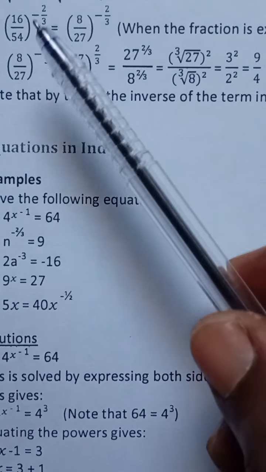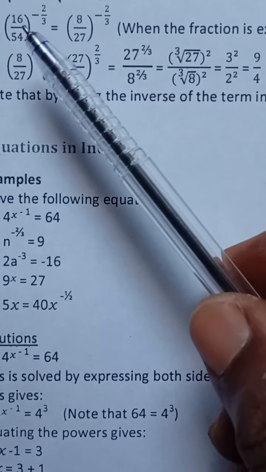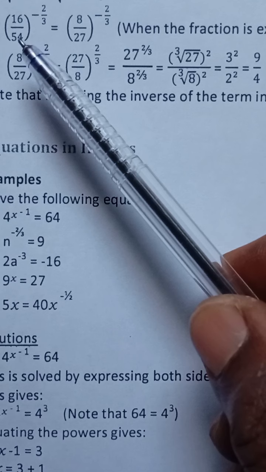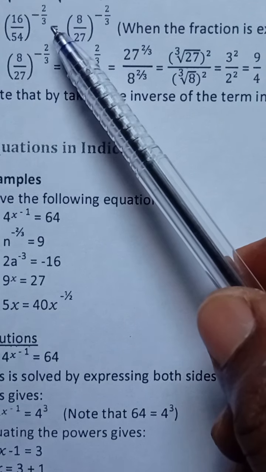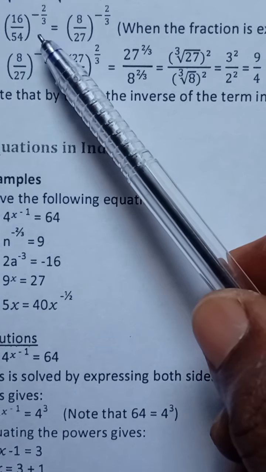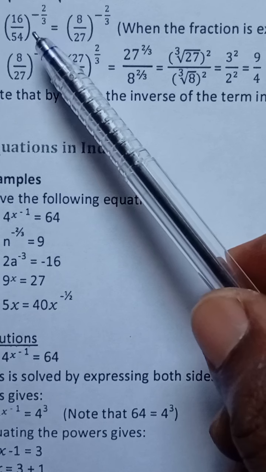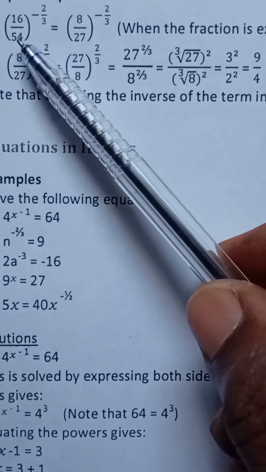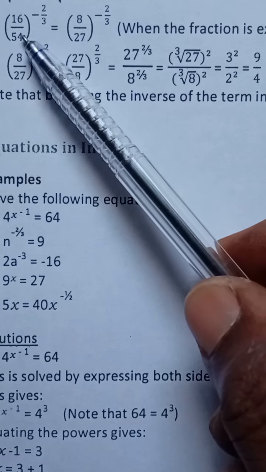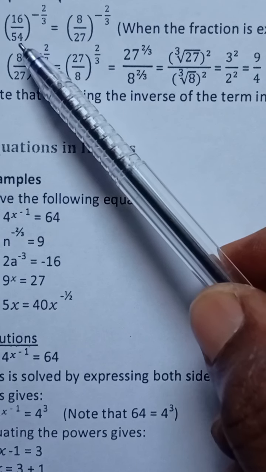All right, let's check how to evaluate this. It says 16 over 54 all raised to the power negative 2 over 3. Now, if you check this 16 over 54, you see that it is not in its lowest term. So we can break it down first to its lowest term.